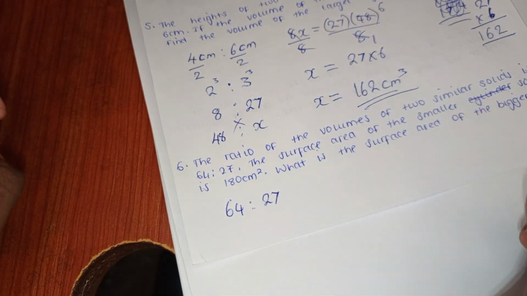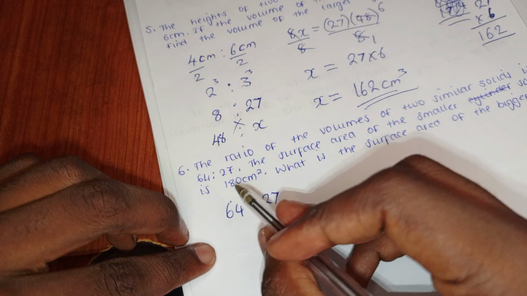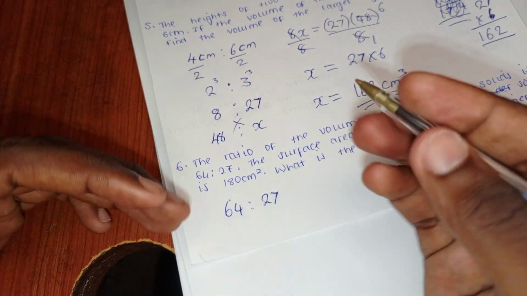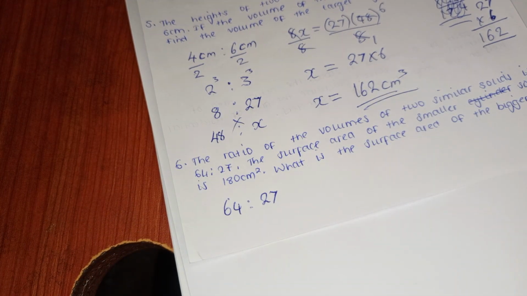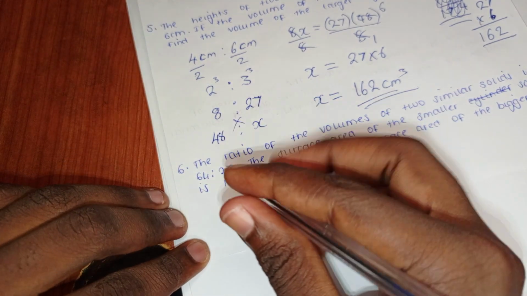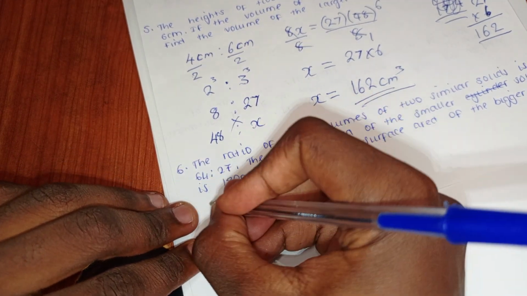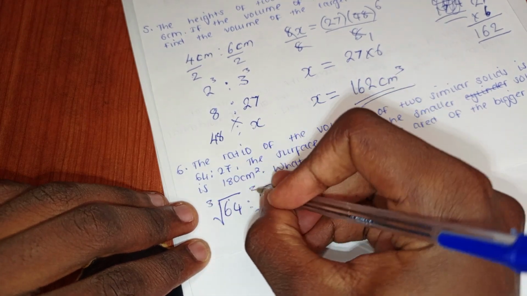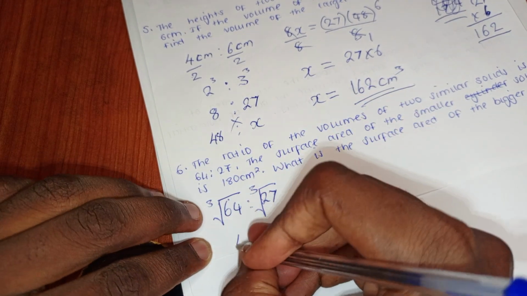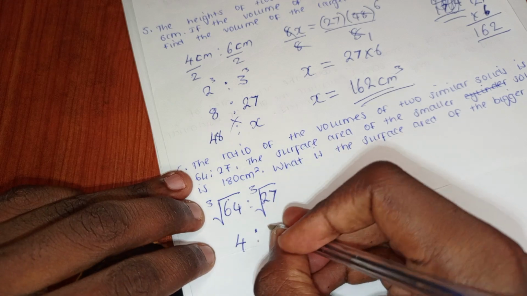That's the ratio of their volumes. So first we need to reduce the ratio of their volumes into their sides. Is there a number that can go into both 64 and 27? No. So we cube root. The cube root of 64, that's 4, and the cube root of 27, that's 3.